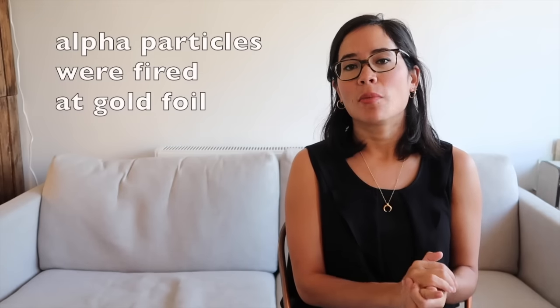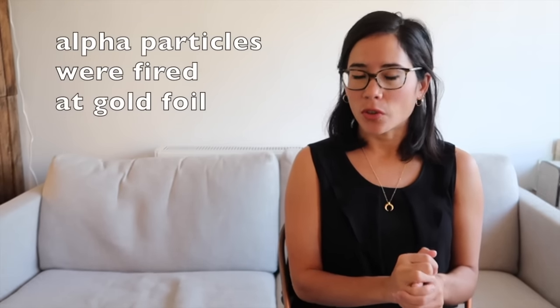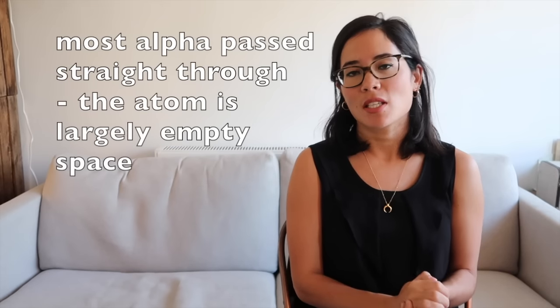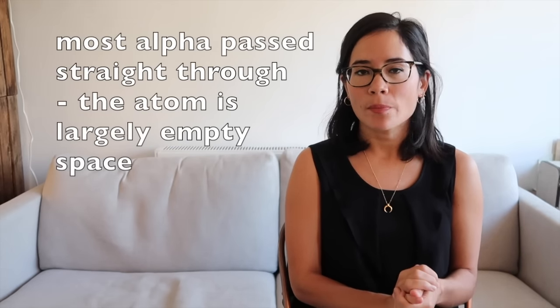So Rutherford fired alpha particles, and we'll talk about alpha particles soon, at gold foil. Now he found that most of them passed straight through, and this was strange because really if the atom was structured like a plum pudding, there's no way these alpha particles should have passed straight through, but because they passed straight through, it told him that the atom is largely empty space, which we know to be true.